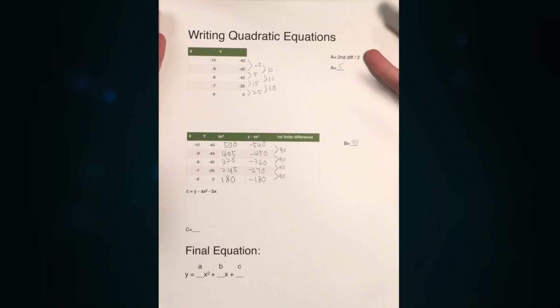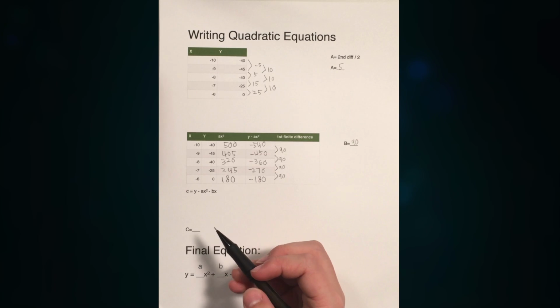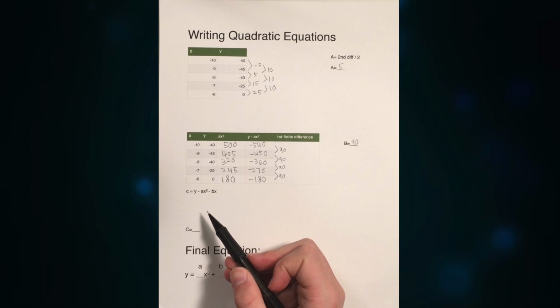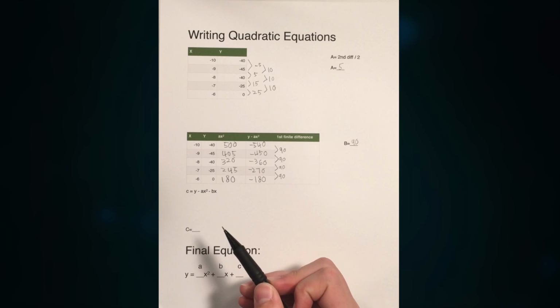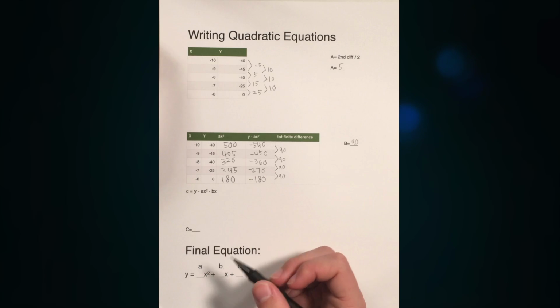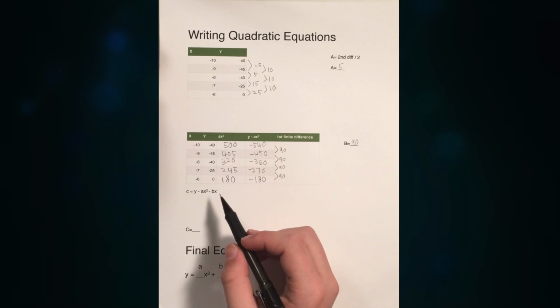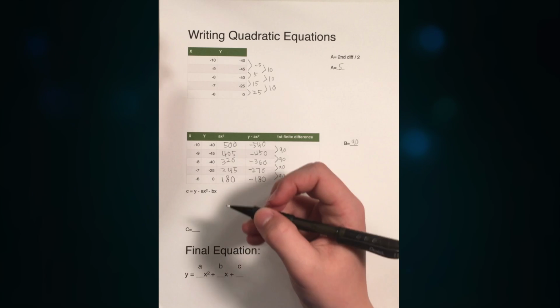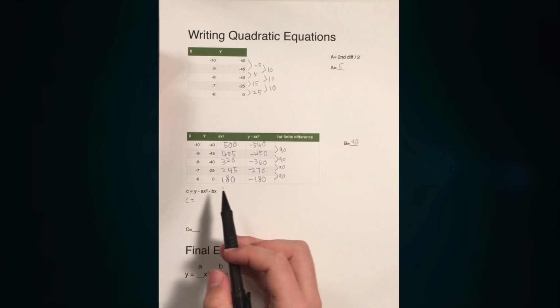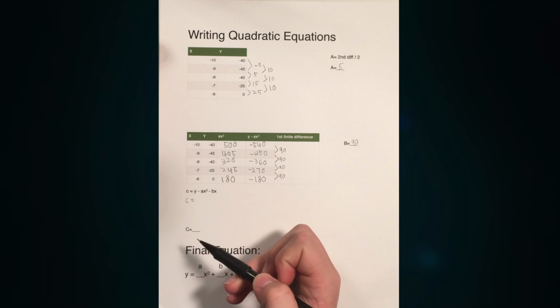Now all you have left is some simple substitution. So we know that c of a quadratic equation is y minus the quadratic term, or ax squared, minus the linear term, or bx. So you just take this here and fill in your values. So c equals, let's pick a value of y, easiest is 0.